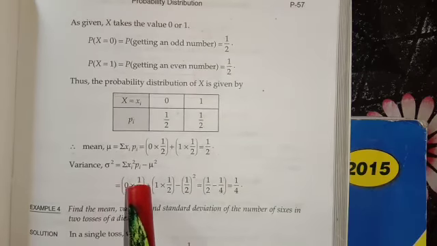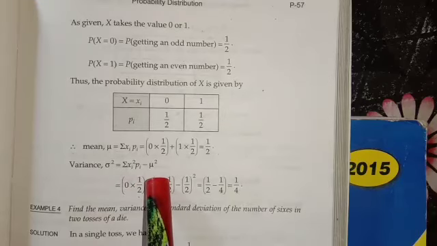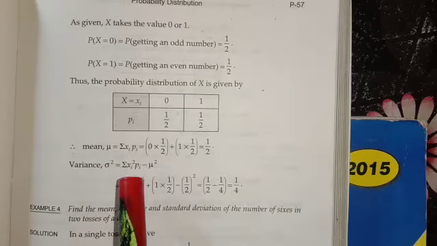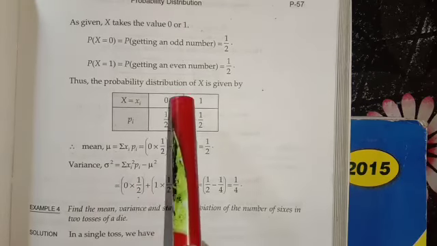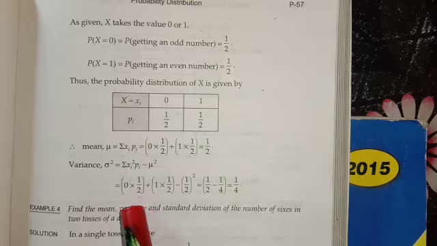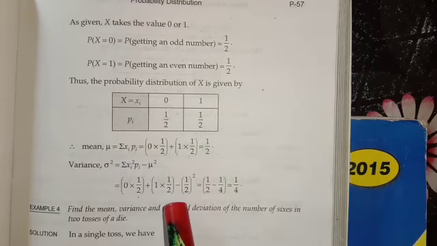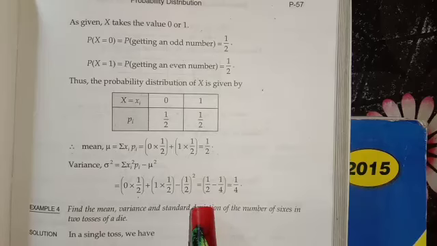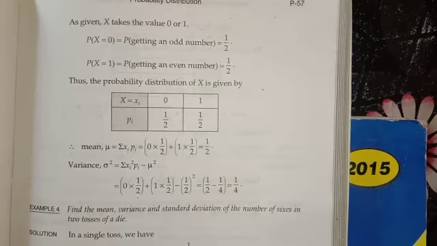Summation xi square into pi minus mu whole square. Summation xi square pi means 0 square into 1 by 2, that is 0, plus 1 whole square into 1 by 2, that is 1 by 2, minus the mean, that is 1 by 2 whole square. So 1 by 2 minus 1 by 4 is equal to 1 by 4.